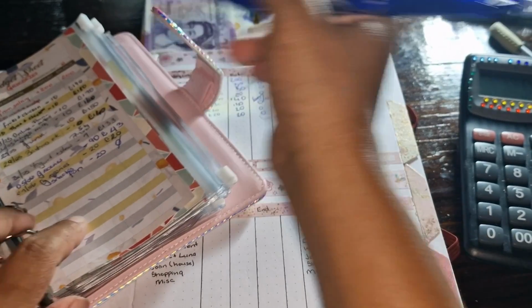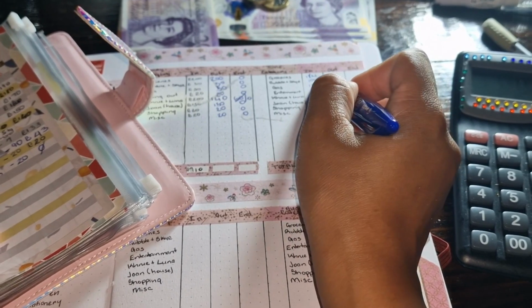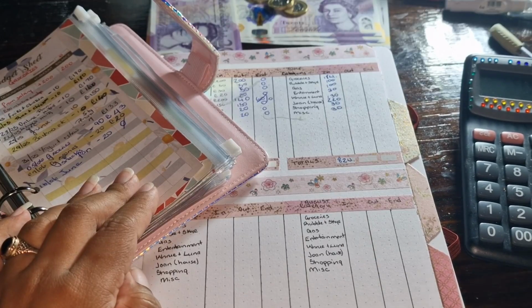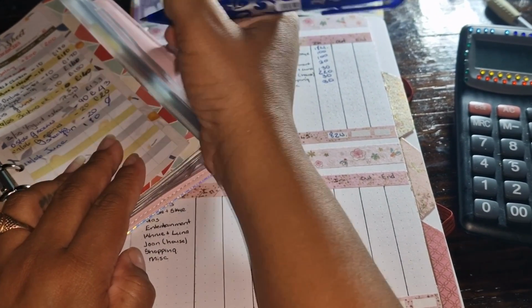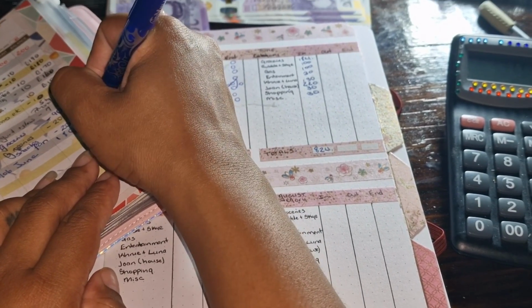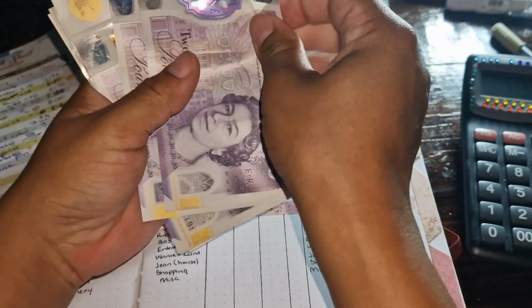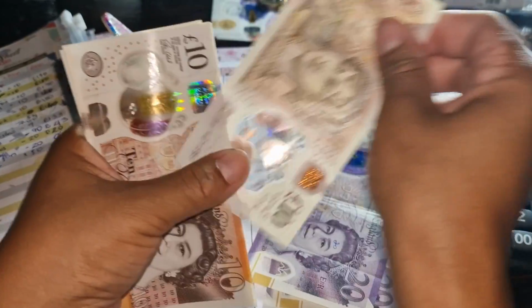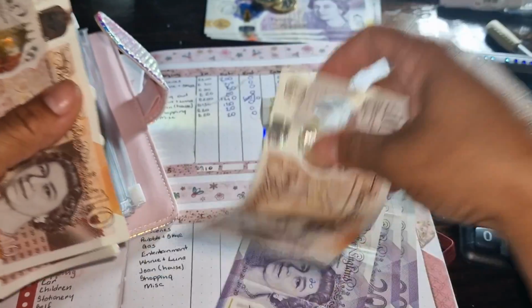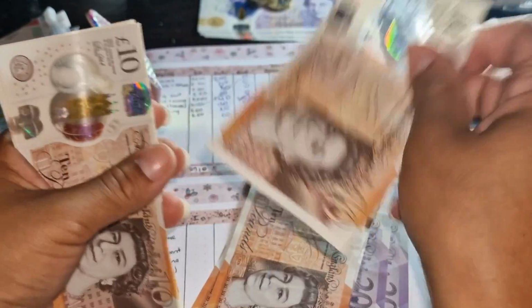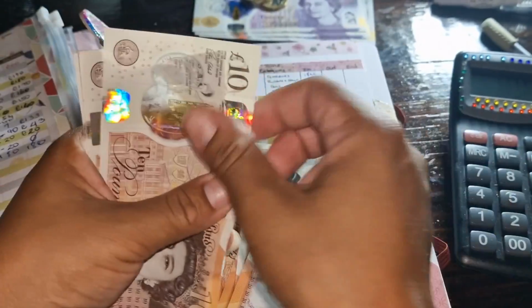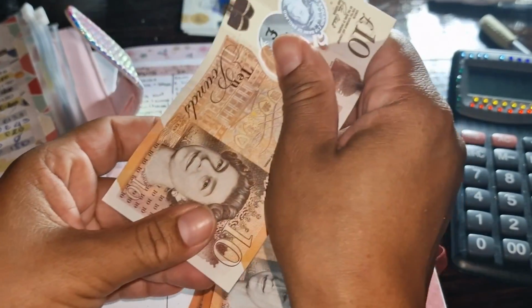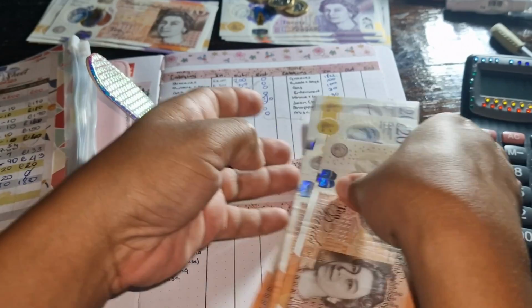The next category is groceries. We have here £184. Today's the 16th. So we have 20, 40, 60, 80, 90, 100, 10, 20, 30, 40, 50, 60, 70, 80.